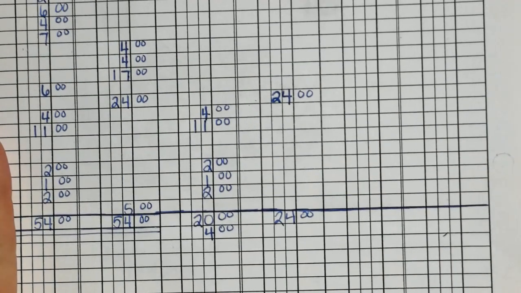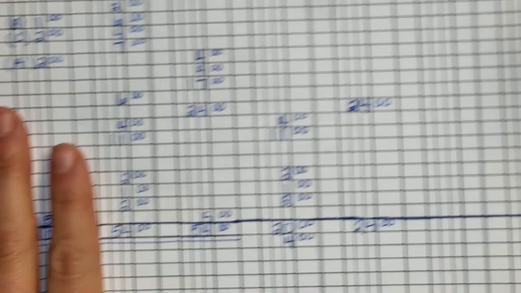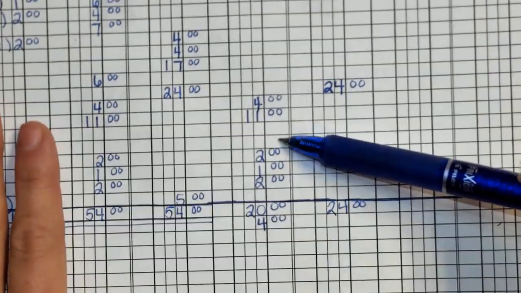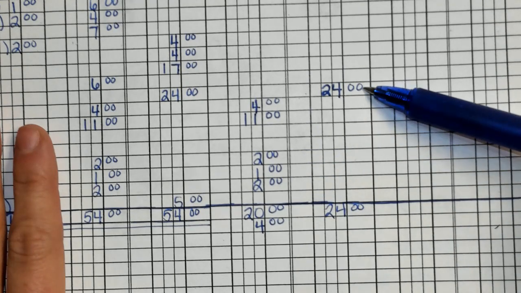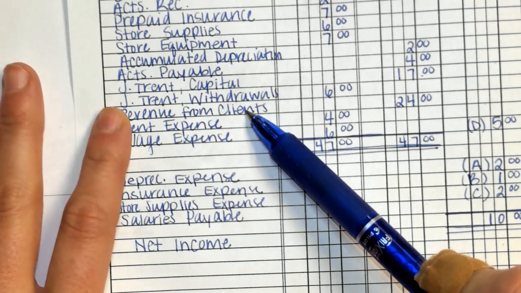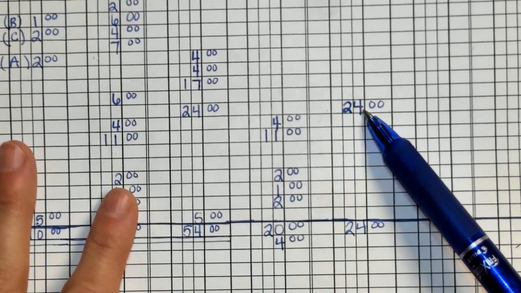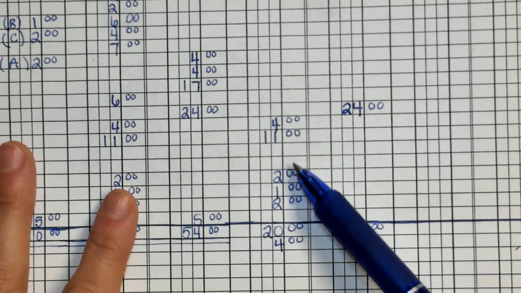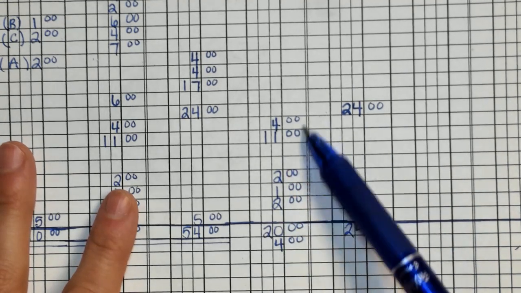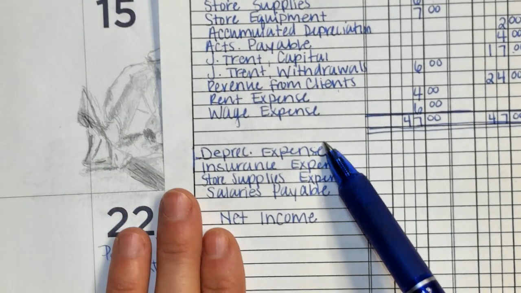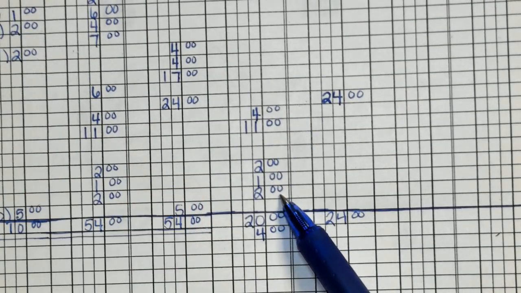Okay, page 147, still problem 4.4, completing the income statement portion. You want to pull over your revenue, which is $24, from your revenue from your clients. Your revenue should be going on the credit side because it's a credit normal balance for revenue, and then all of your expenses should get listed on the debit side. So you have your rent, your wages, depreciation, insurance, and store supplies. Those will all get put on the debit side for expenses.